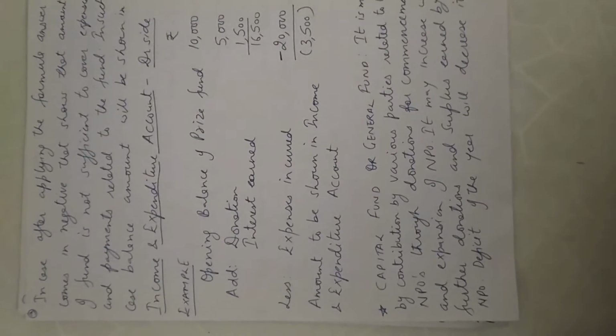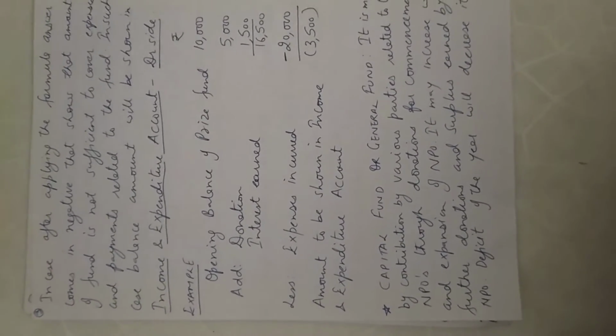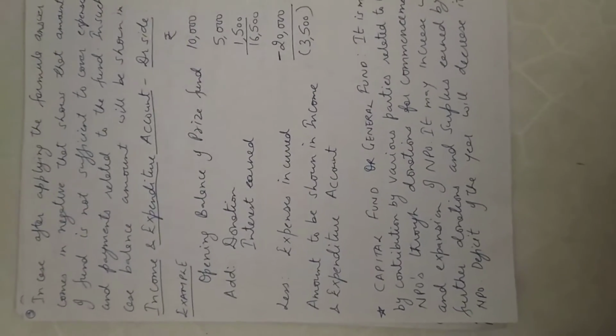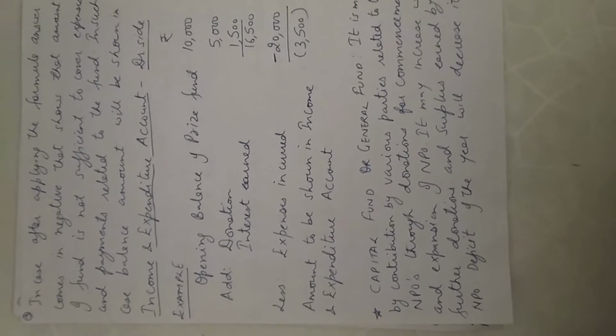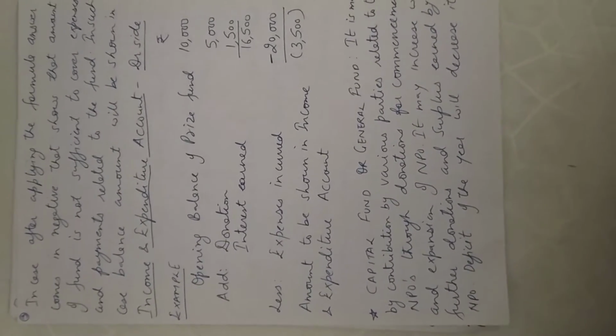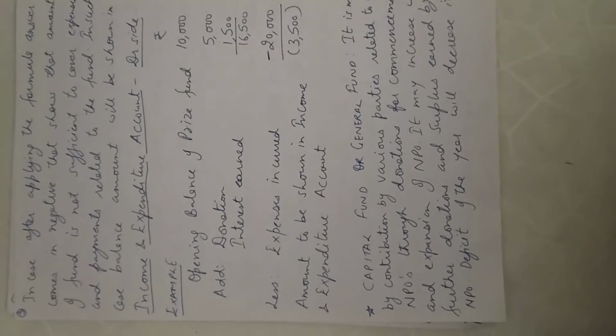minus 1,500. This will tell us that our fund was less and our expenses were more. As expenses are more, they are to be shown in income and expenditure account debit side.